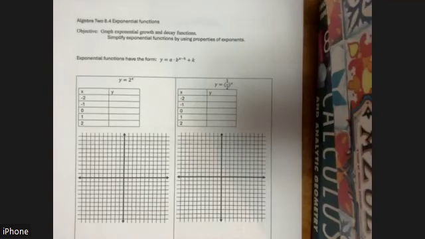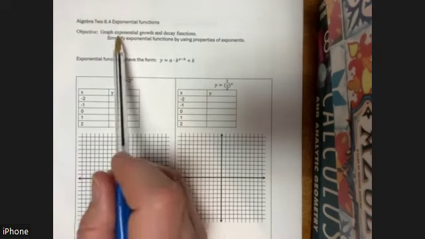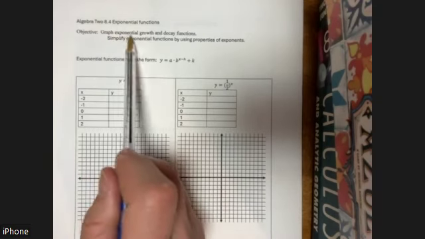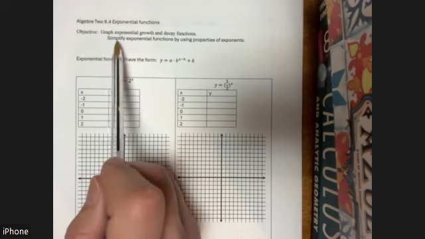So we're starting the notes for Algebra 2 on section 8.4, which is about exponential functions. Our goal is to be able to graph exponential growth and decay functions.